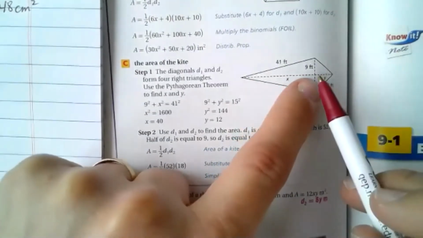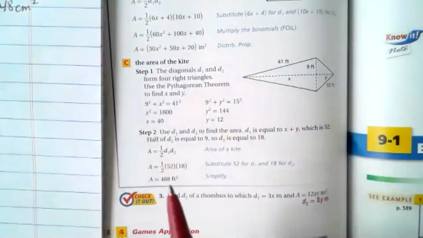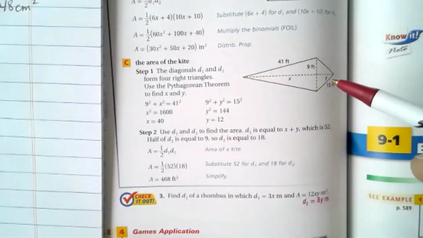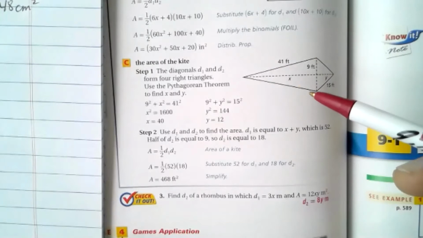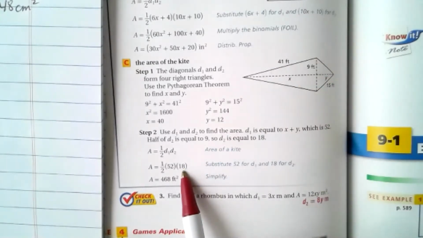What am I trying to find? I'm trying to find the X value and the Y value. That's all that I'm needing to do. And then at the end, you'll know how long D2 is. D1 is 9 plus 9, which is, you see this, 18.